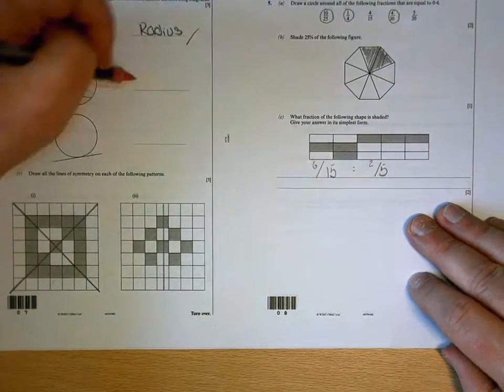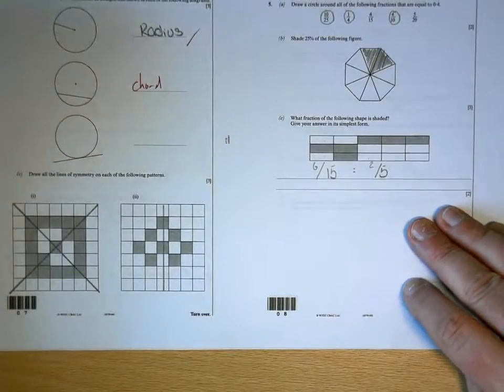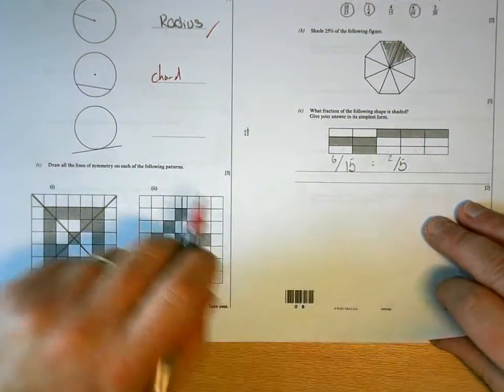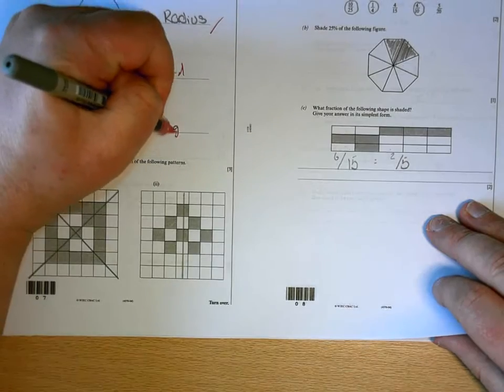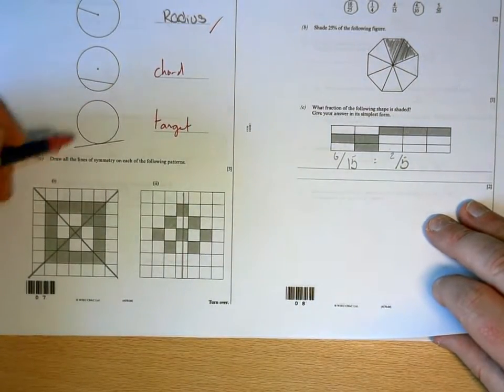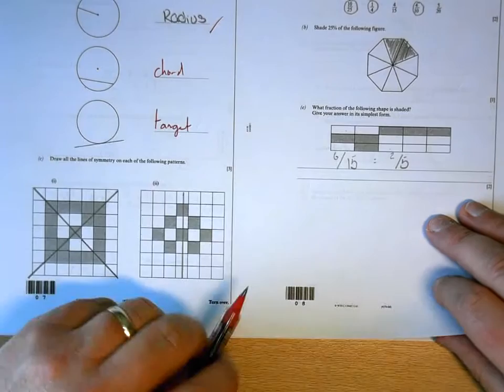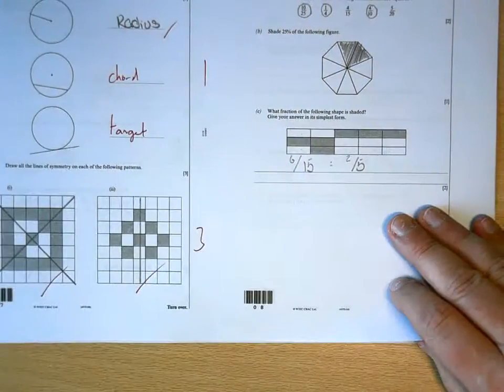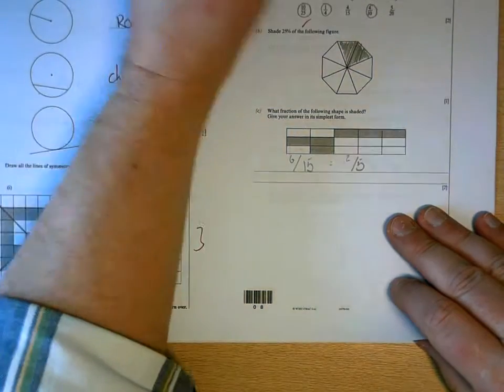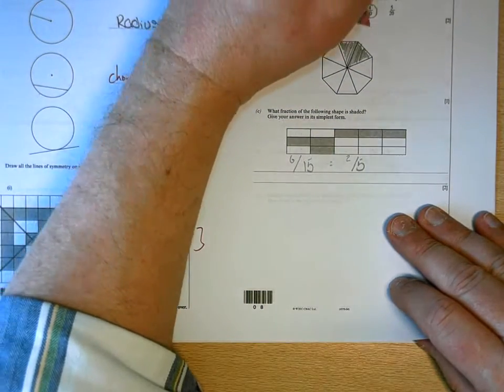That is a radius, that is a chord. Chord cuts the circle, a tangent touches. Okay, so think chord cuts, tangent touch. That's good. That one is correct. And that one is correct.